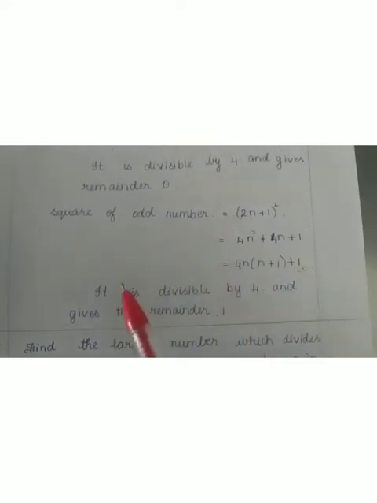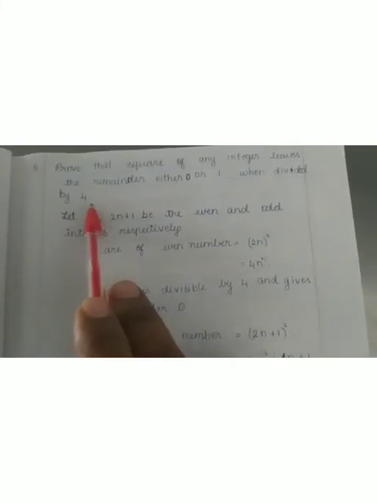Therefore, when the square of an even number is divided by 4, it leaves the remainder 0. When the square of an odd number is divided by 4, it gives the remainder 1.